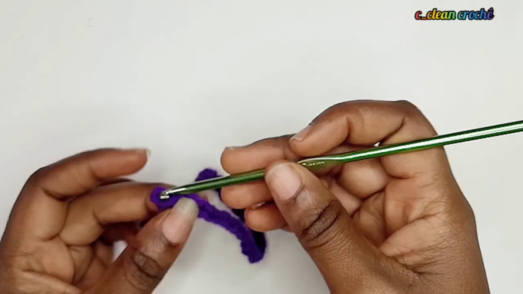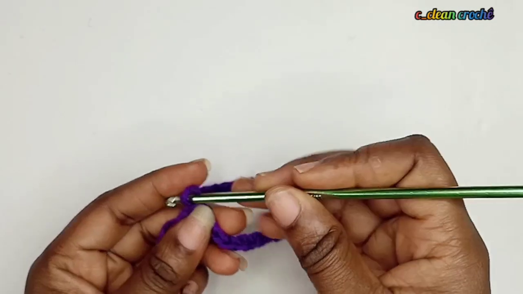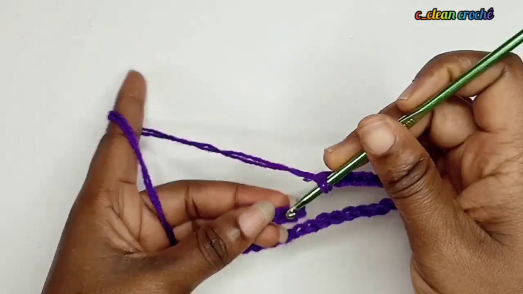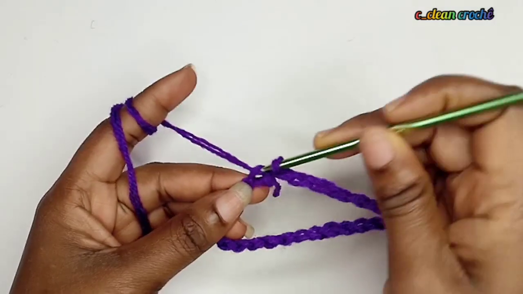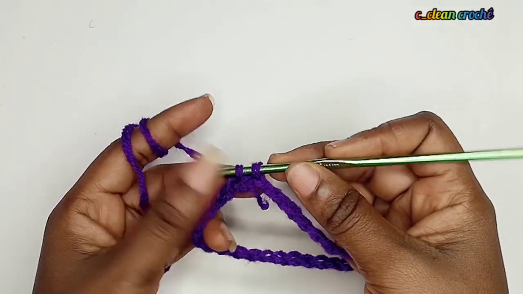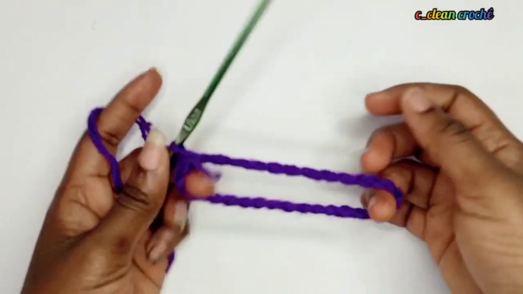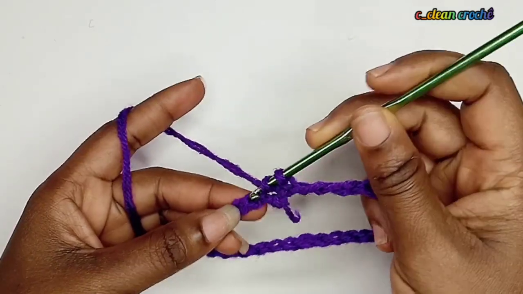When making a skirt, you just start with your foundation chain, then you fix it like this. You fix it using a single crochet. Then you double crochet into each of the stitch holes until you get to where you started from.